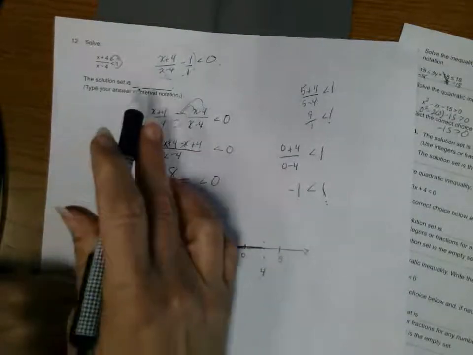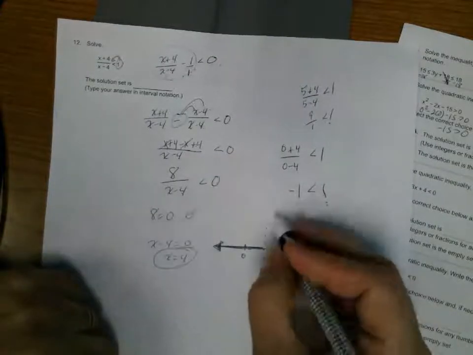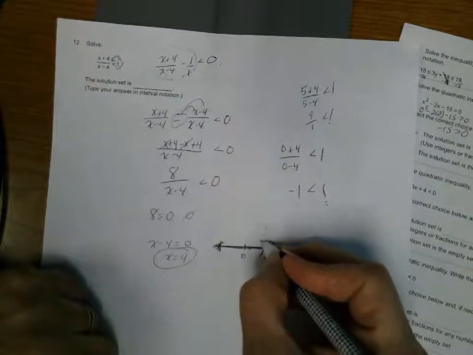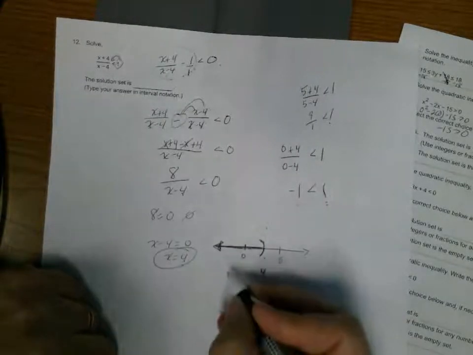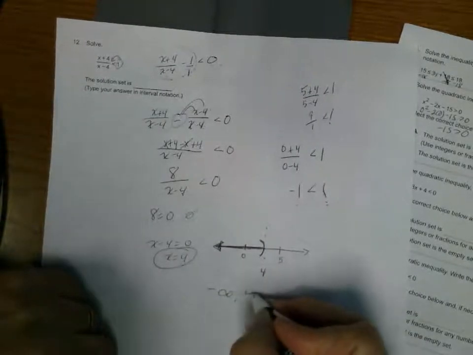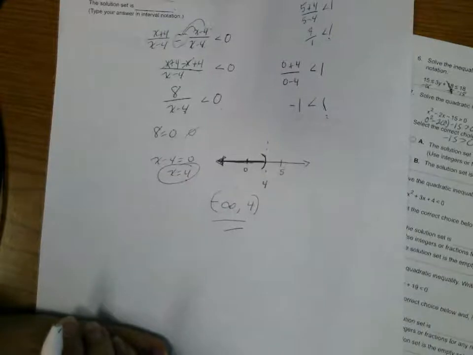Because there's no line under that, I don't even have to question about the bracket or parenthesis, but it would have been a parenthesis if you want to know, because 4 is the value that makes it undefined. So we had to use a parenthesis regardless. So negative infinity to 4 is where all the solutions to that inequality would lie. All right, I hope that helps.